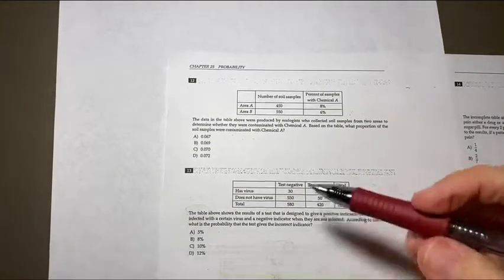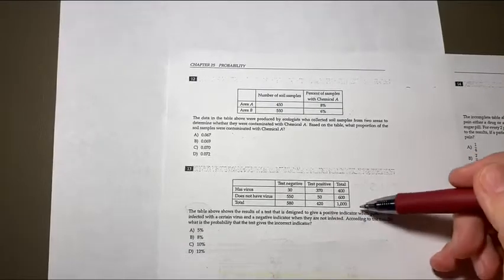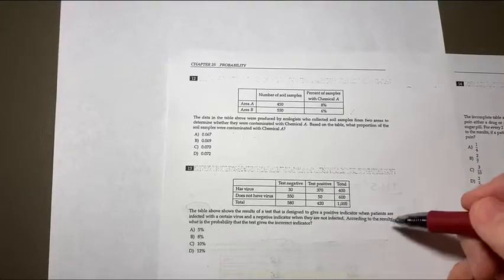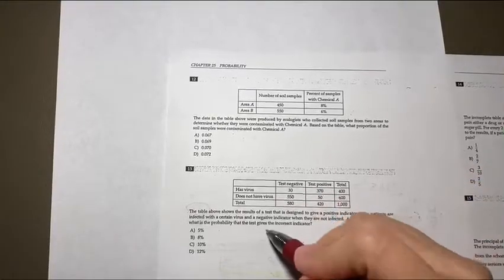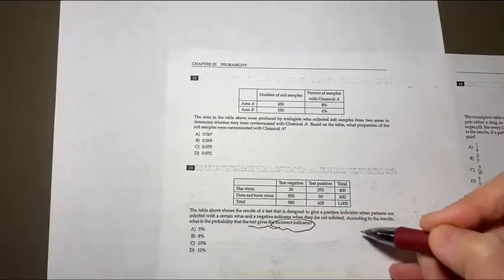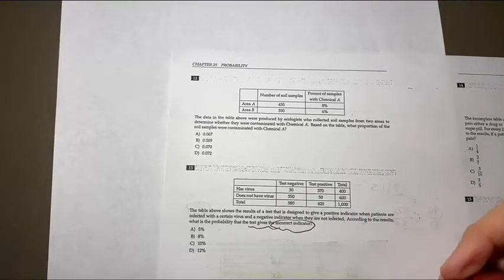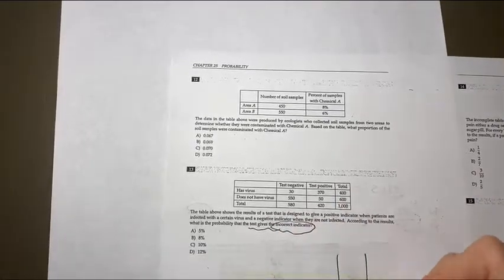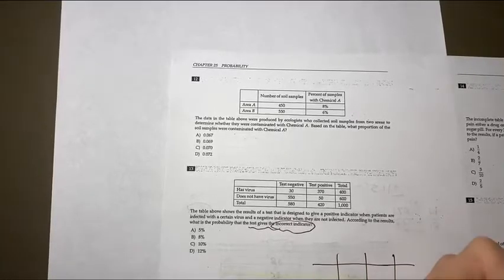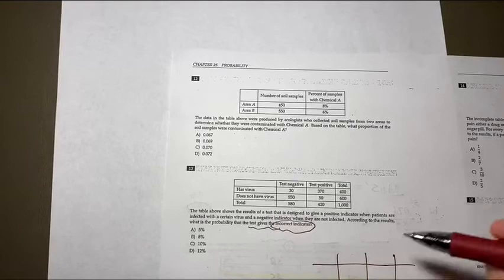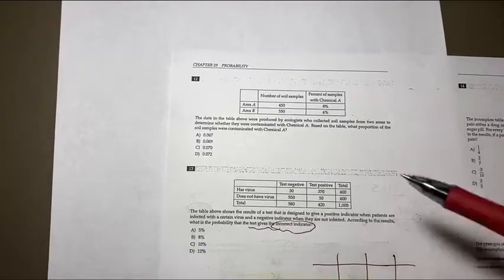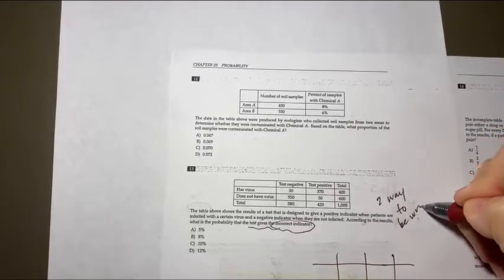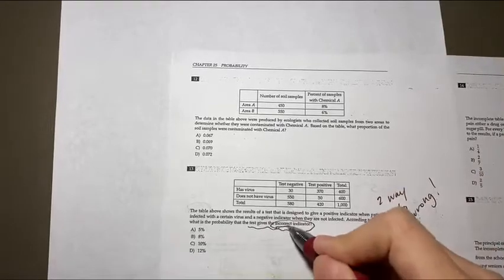Okay. A table above shows the results of a test that's designed to give a positive indicator when a patient is infected with a certain virus and a negative if they're not infected. According to the results, what is the probability that the test gives an incorrect indication? Okay, this is a common question, and you've got to wrap your brain around it first. When I look at the table, I think about how every test that's ever been made has to publish its accuracy. So there are two ways to be wrong, and we're looking for both ways to be wrong.